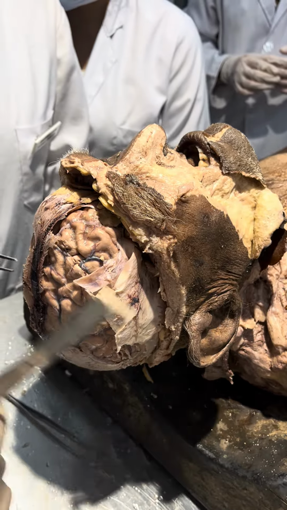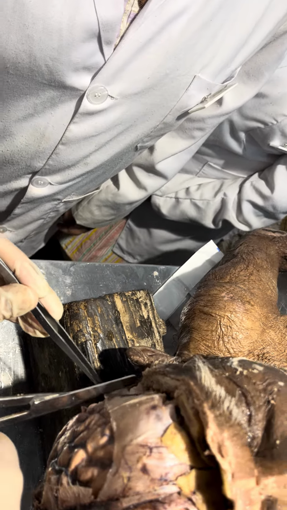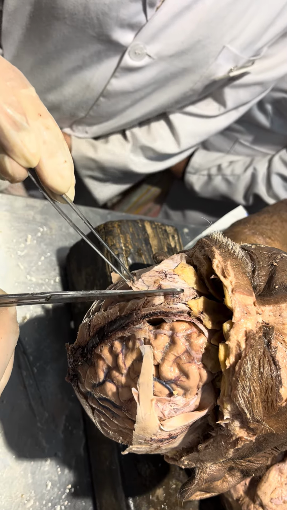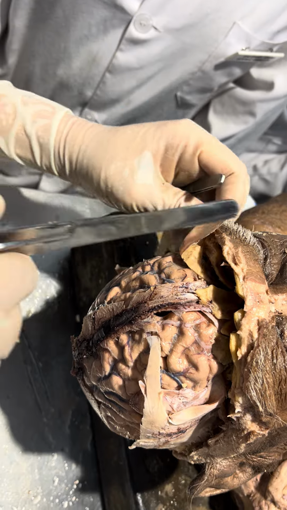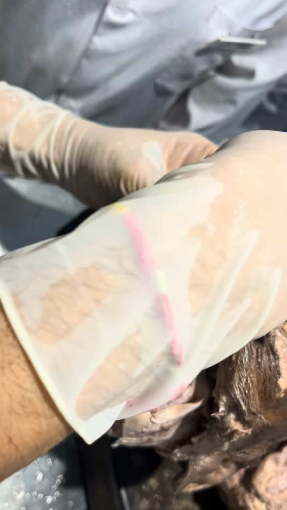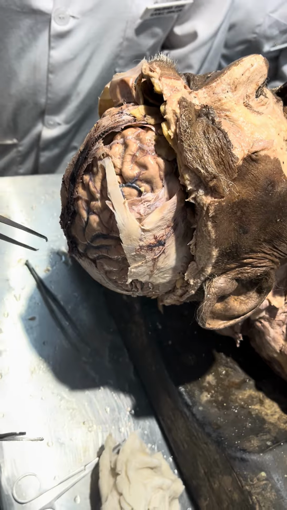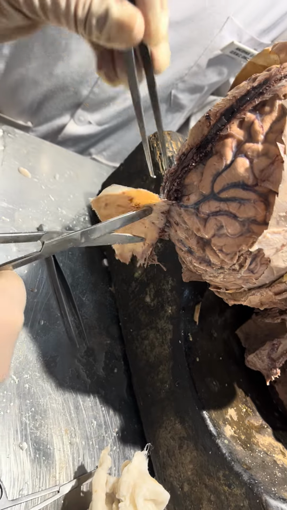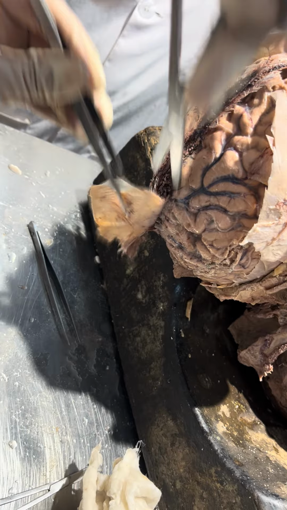In the same fashion I am giving one incision here and one parasagittal incision so that I can remove this fold of dura mater like this. You are seeing here the same layer, that is dura mater. It is already dissected out, so there is no need of this.